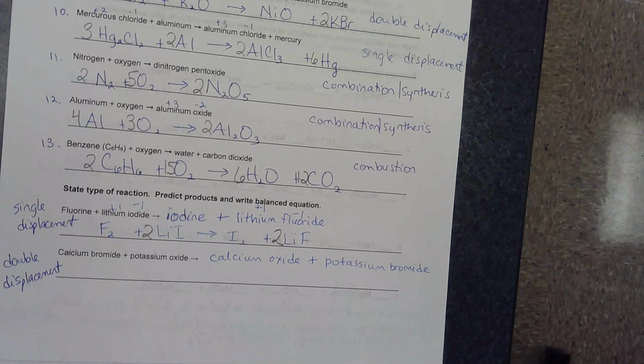All right. Now, I'm going to be quiet for a minute and let you put in the charges for these. Put the charges above the names and then write the formula. Some of you are good at this and you know nomenclature.